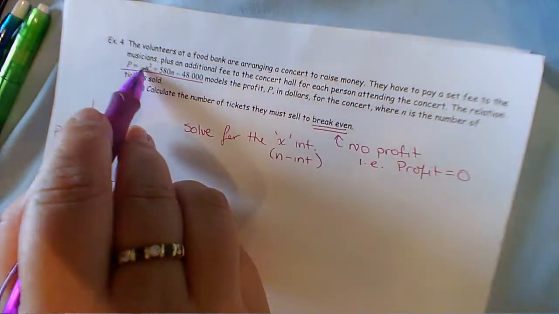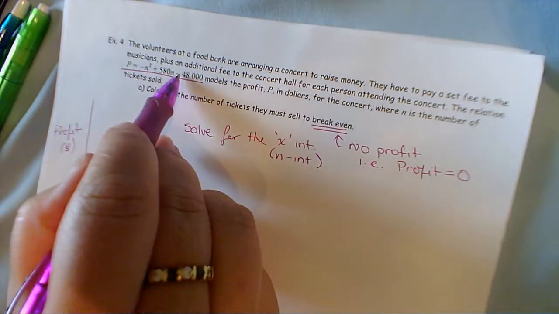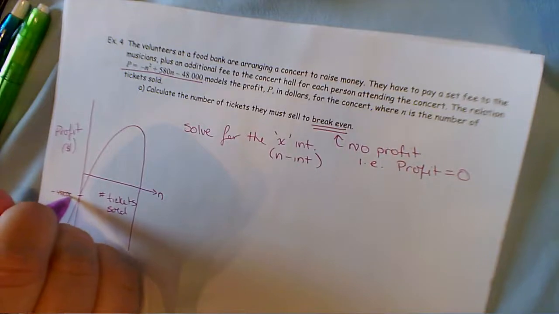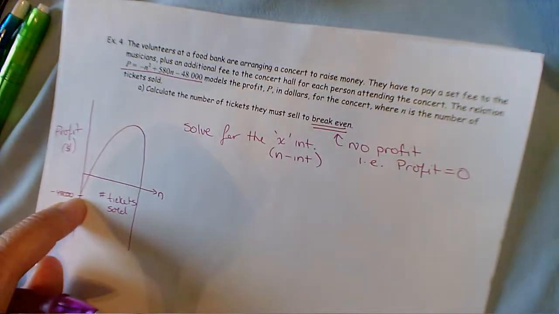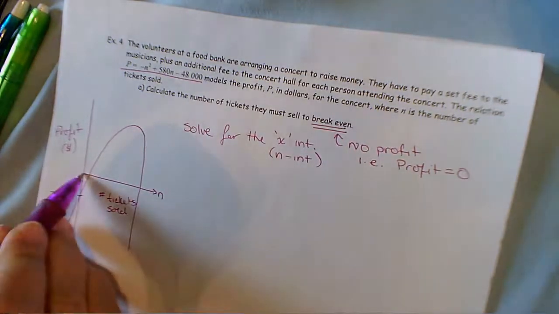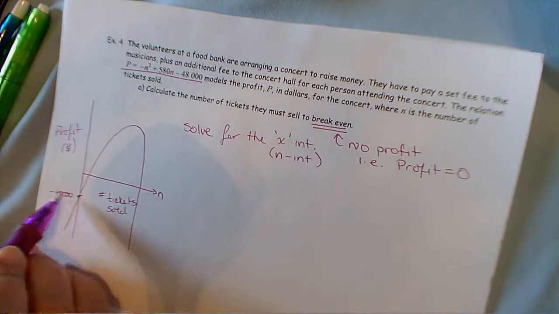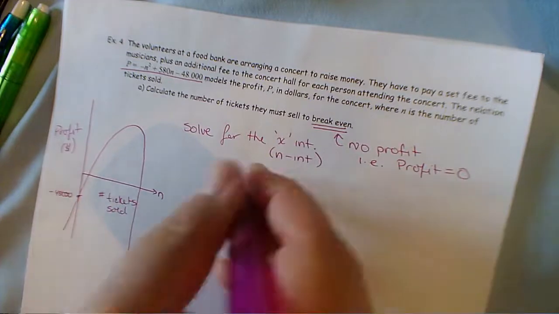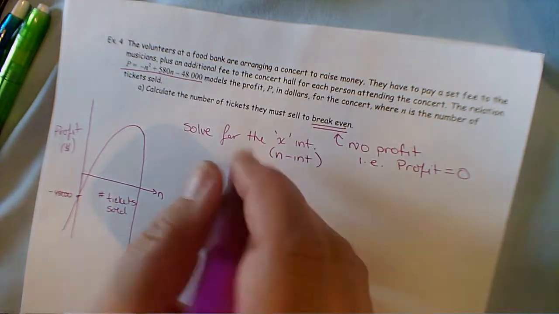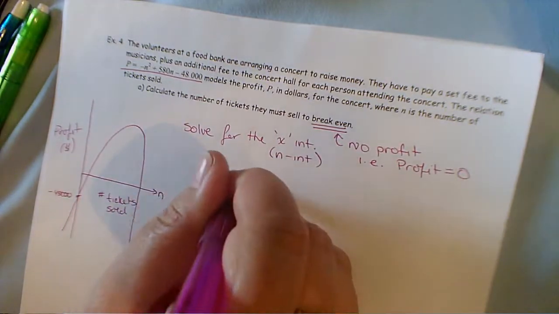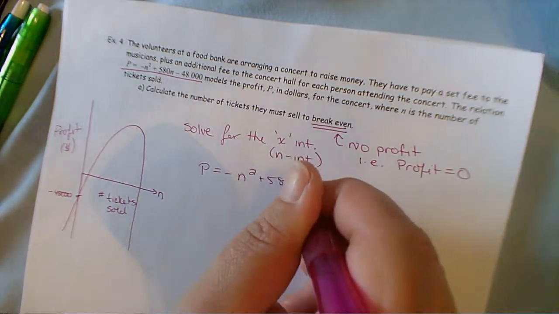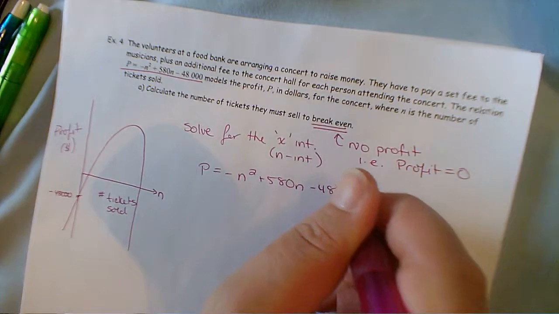Okay, so I know he opens down because it's a negative in the front, and I knew that the y-intercept was negative 48,000. So down here. So they sell 0 tickets. They spent $48,000. They're $48,000 in the hole at 0 tickets sold. So obviously they need to start selling tickets. So P equals negative N squared plus 580N minus 48,000.